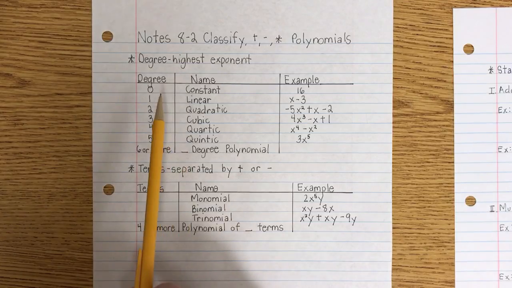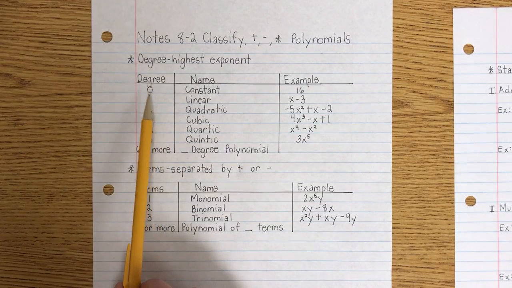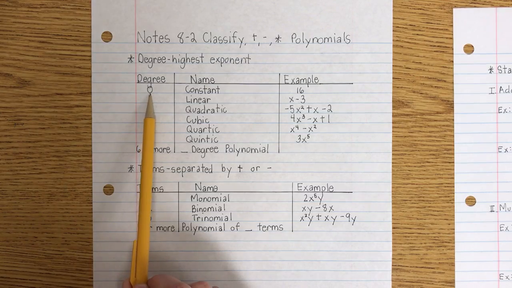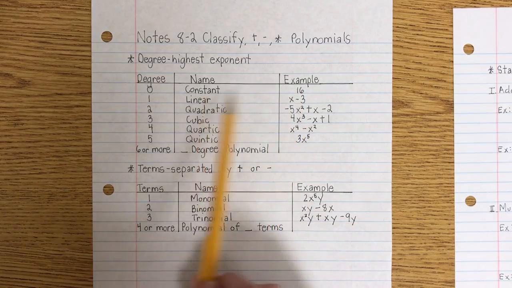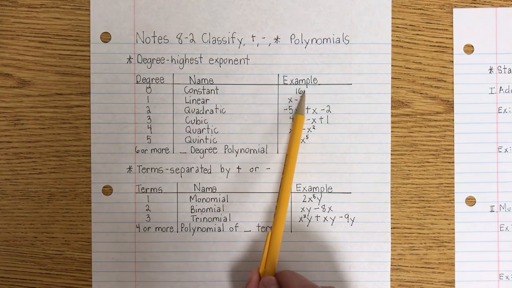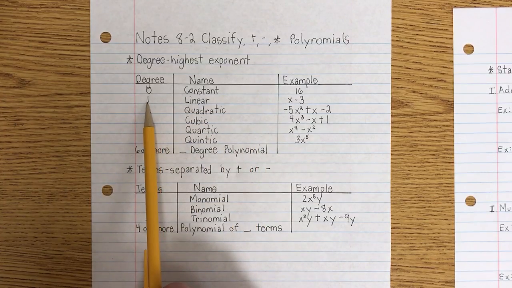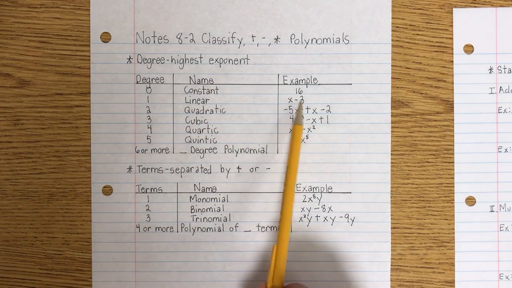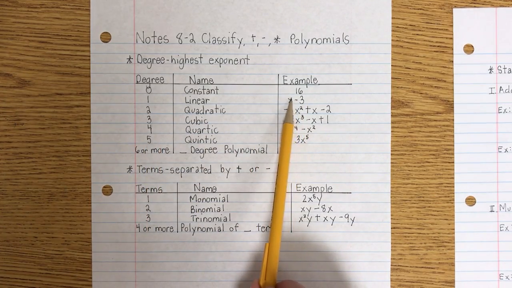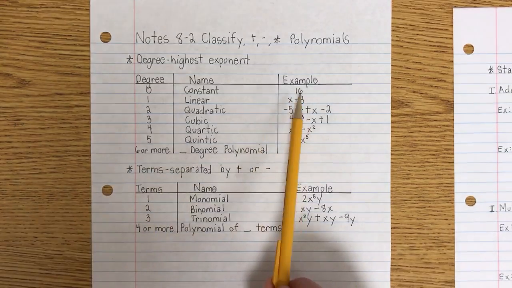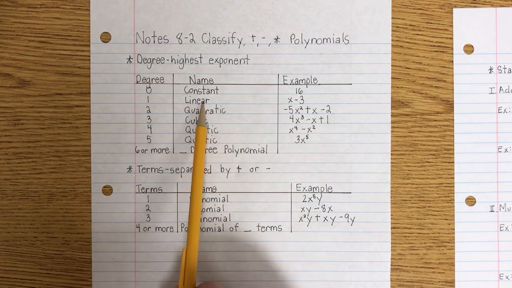If you're looking at a term or terms with degree 0, meaning there is no variable at all, no variable, no exponent, that is called a constant, like a number. For example, the number 16 is called the constant. Okay, if you're looking at degree 1, meaning the highest exponent on a variable is 1, first power, that is called linear.